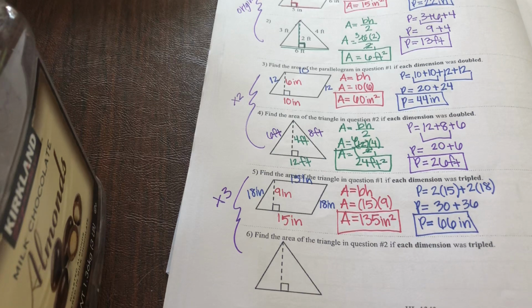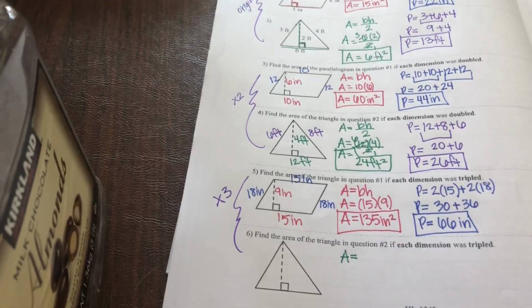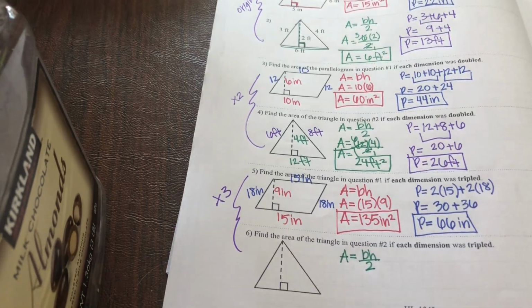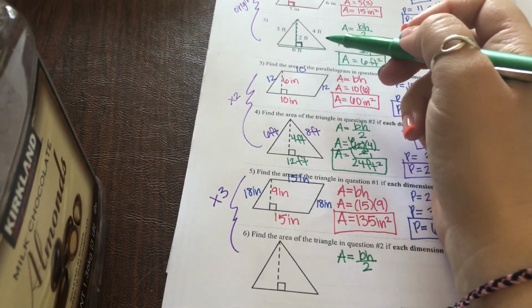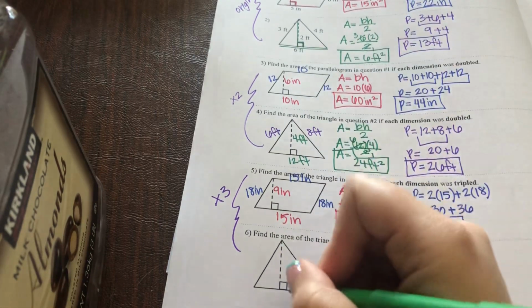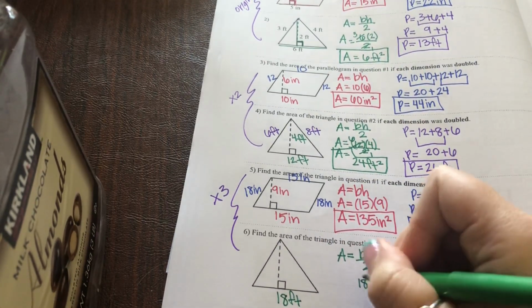All right, we're on our last problem on this page, page 18 of our packet. Okay, it's a triangle again, but this time we are going to find the area of each side length if it was tripled. Okay, so first of all, always, always, always write your formula for area of a triangle. Okay, and if I look back way up top to my initial triangle, my initial triangle had a base of 6. Well, 6 times 3 is 18, so this is 18 feet. Okay, so I'm going to plug in 18 for my base.